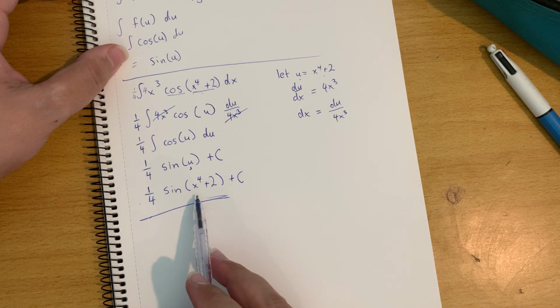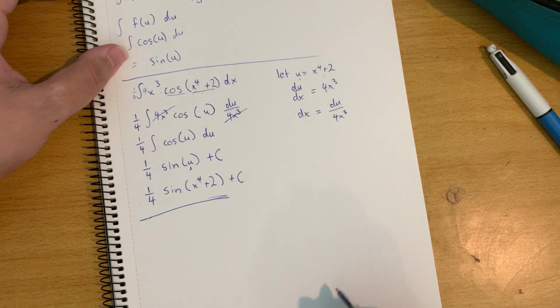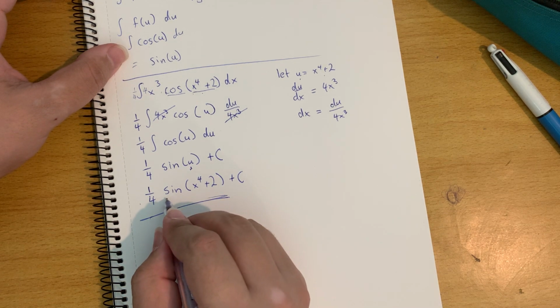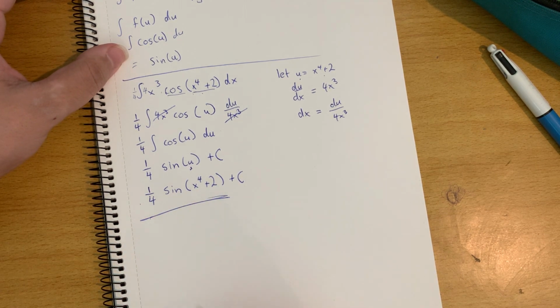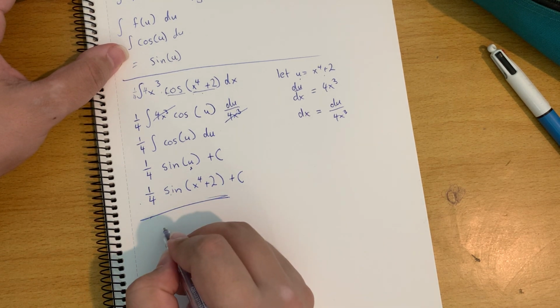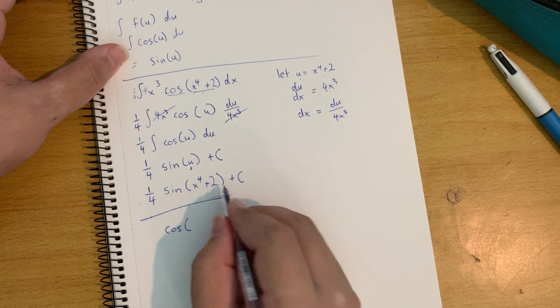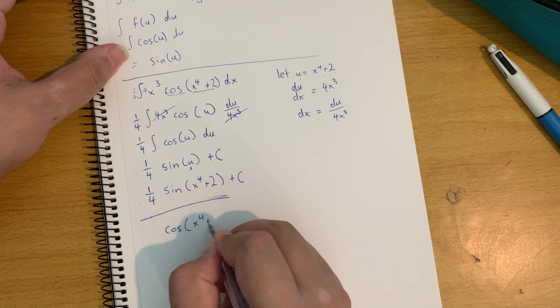I can check my work by differentiating this and seeing if I get this function back. So let me do that. This is the chain rule. So the derivative of sine x is cos x. But I don't have x, I have a function, x to the 4 plus 2.